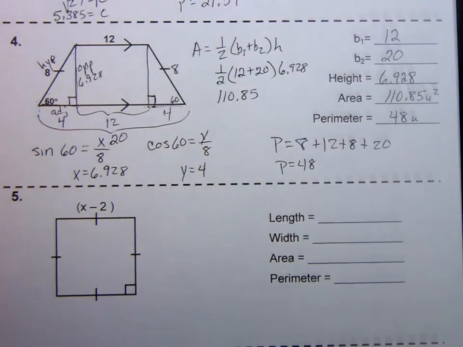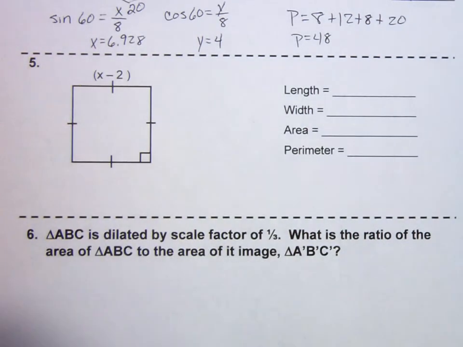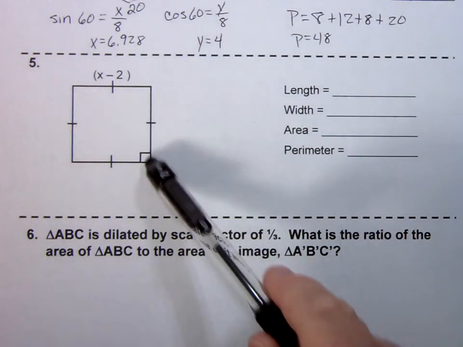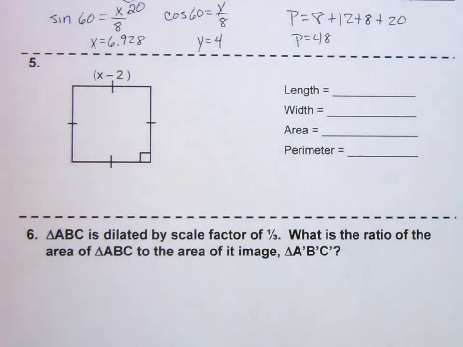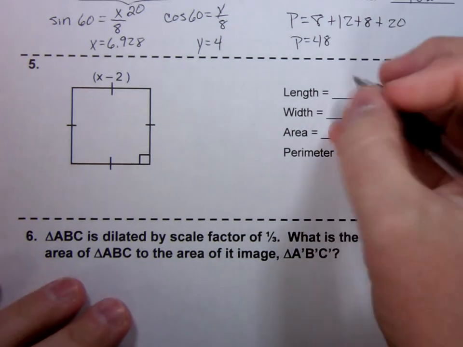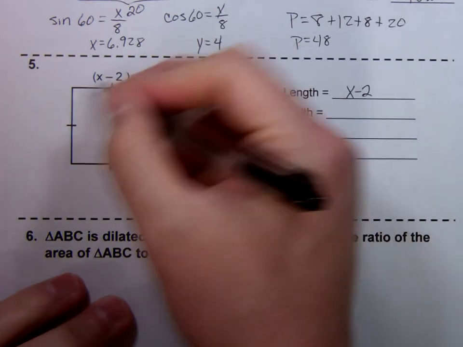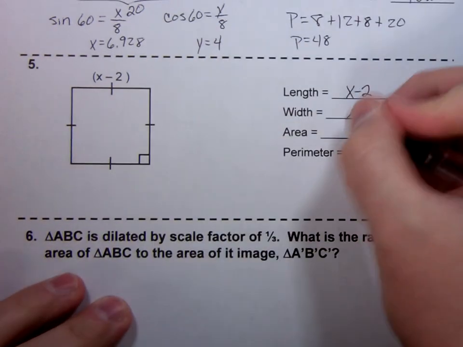All right, the next one is a little different because it's not just straight numbers. We have expressions here. This is a square. Notice all the sides are congruent, and we got a right angle. So this is going to be a square. For the square, you can do length times width, or you can do side squared. The length is already labeled as x minus 2. Because the length and width are congruent, all the sides are the same. The width is going to be x minus 2 also.